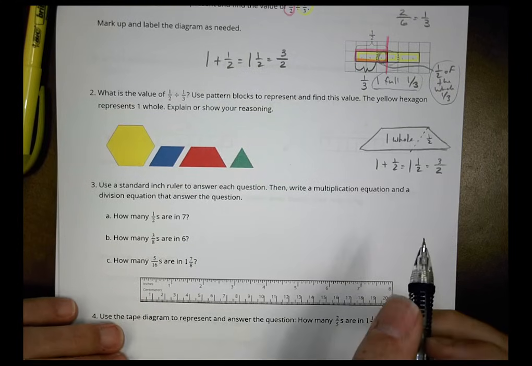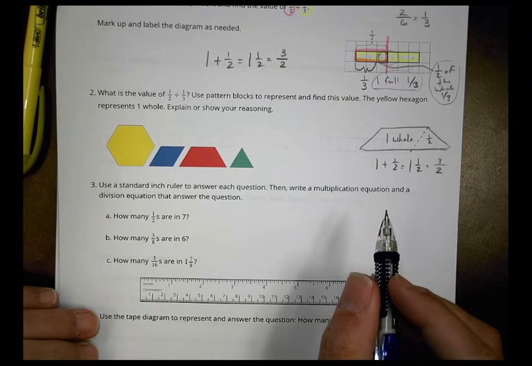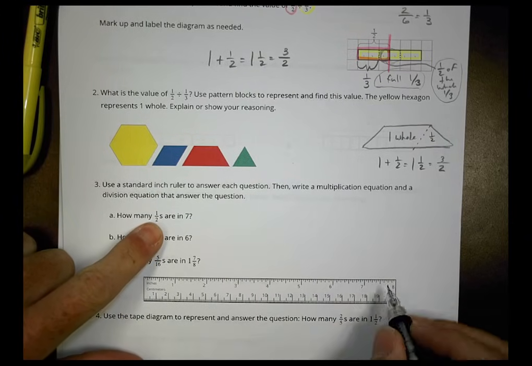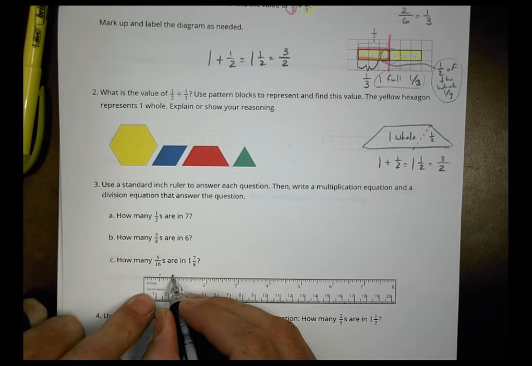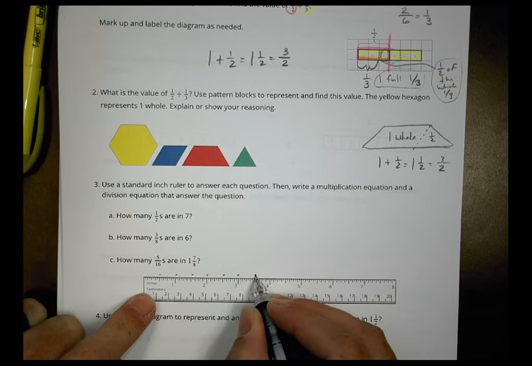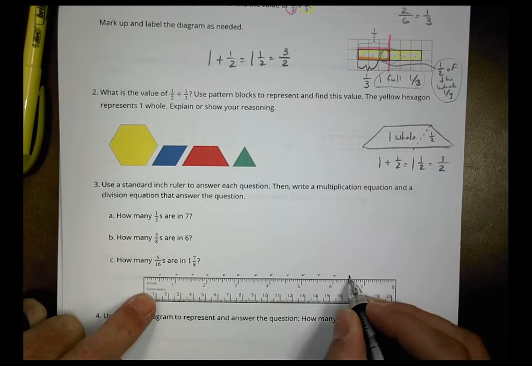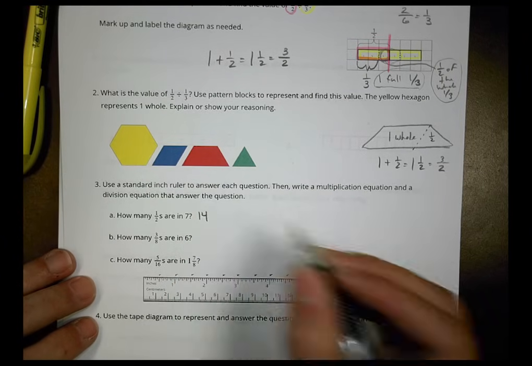Number 3, use a standard inch ruler to answer his question, then write a multiplication equation and a division equation that answer the question. So how many halves are in 7? So here's 7 out to here, and halves are going to be in between. So we have 1, 2, 3, 4, 5, 6, 7, 8, 9, 10, 11, 12, 13, and 14. So we have 14 halves inside of there.